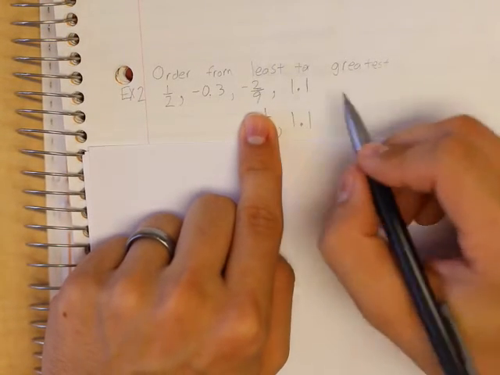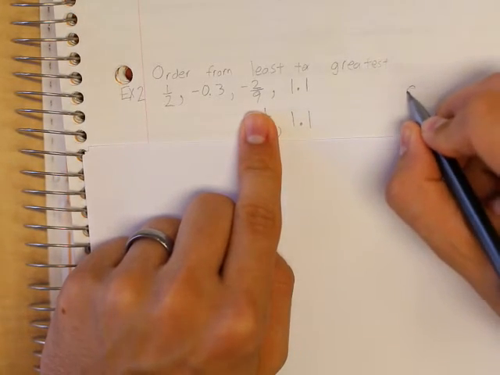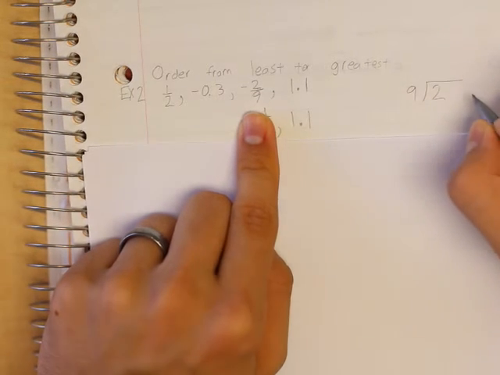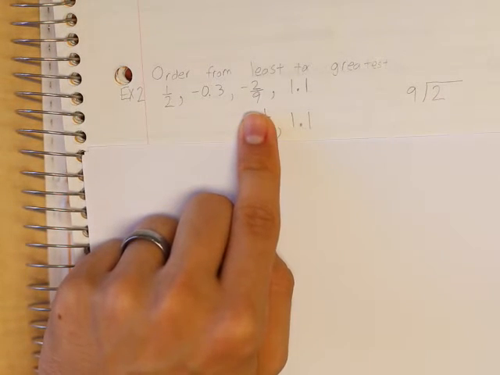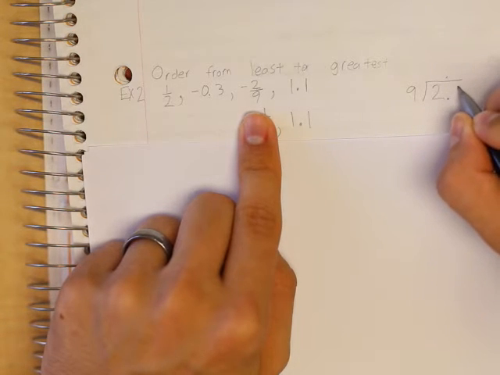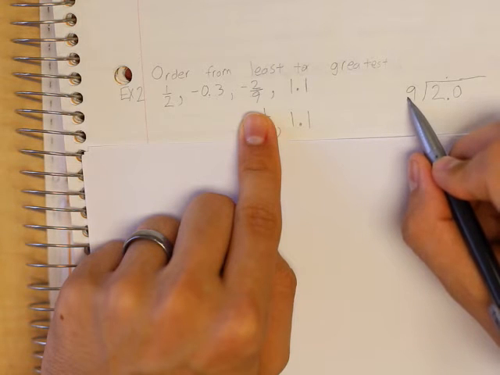Let's take this, and we're going to do a little work over here and convert this to a decimal. So I'm going to have 9 into 2, okay? I'm going to show you a few tricks about this. Let's take a look. So I have 9 into 2. That can't work, so I have to put a decimal, and I put my 0. Okay? Then what do I do next?